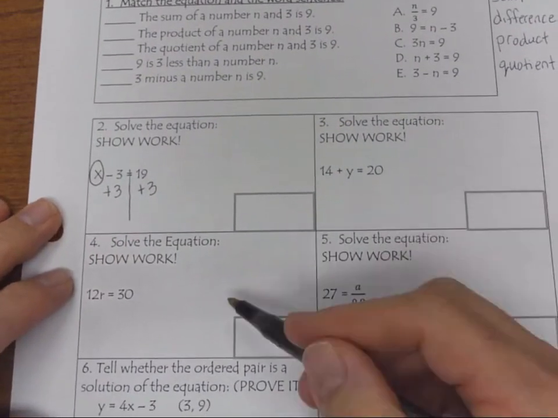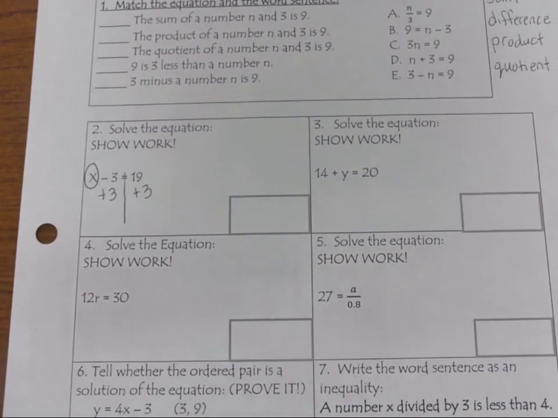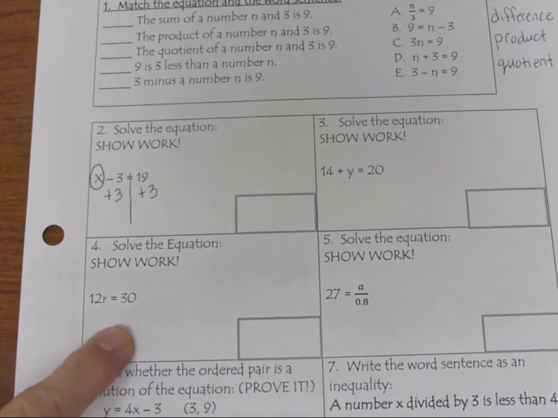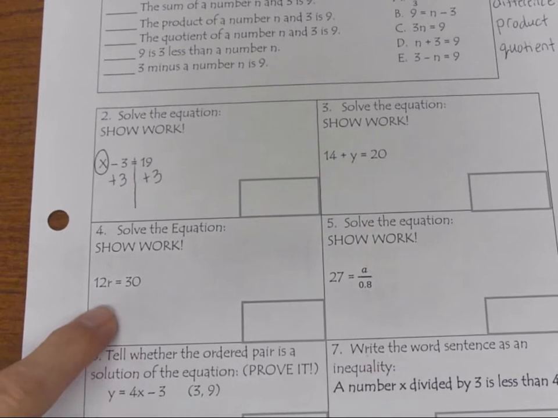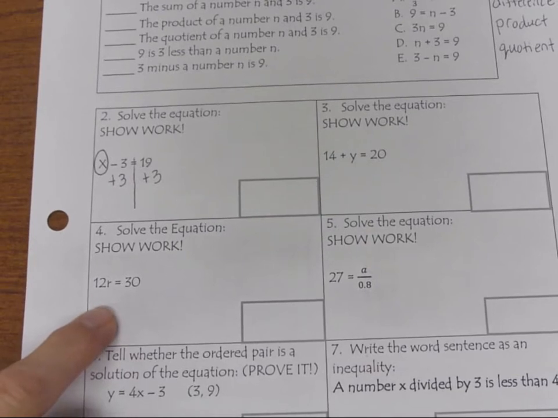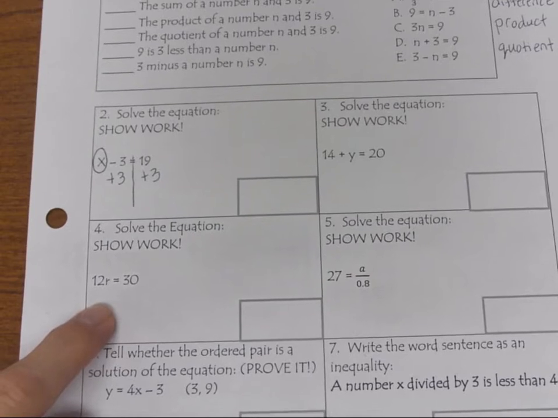Okay? 3, 4, 5, you're going to do the same thing. Draw your railroad track, circle your variable. You're going to work on the side with your variable, perform the opposite operation, and then solve it. Okay? Don't get confused on number 4. Right now it's being multiplied. When you divide, it's okay to have a fraction. It doesn't have to go in evenly. All right.